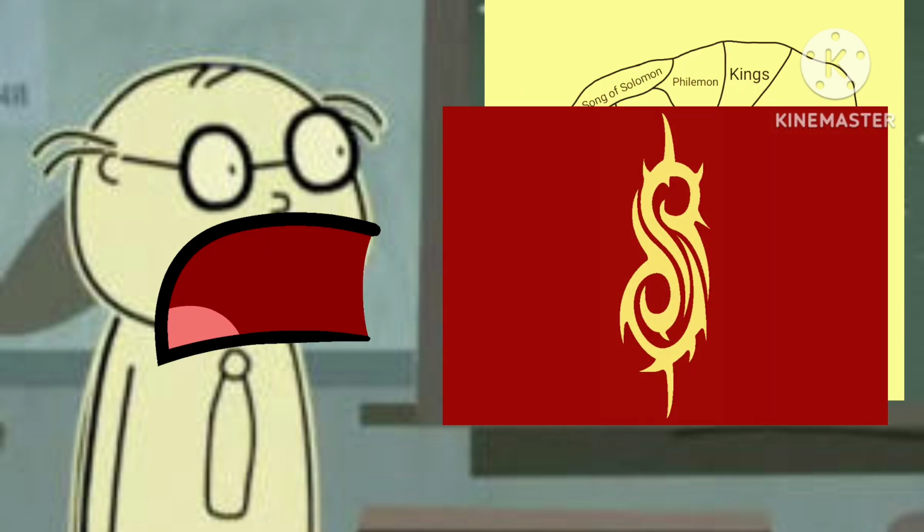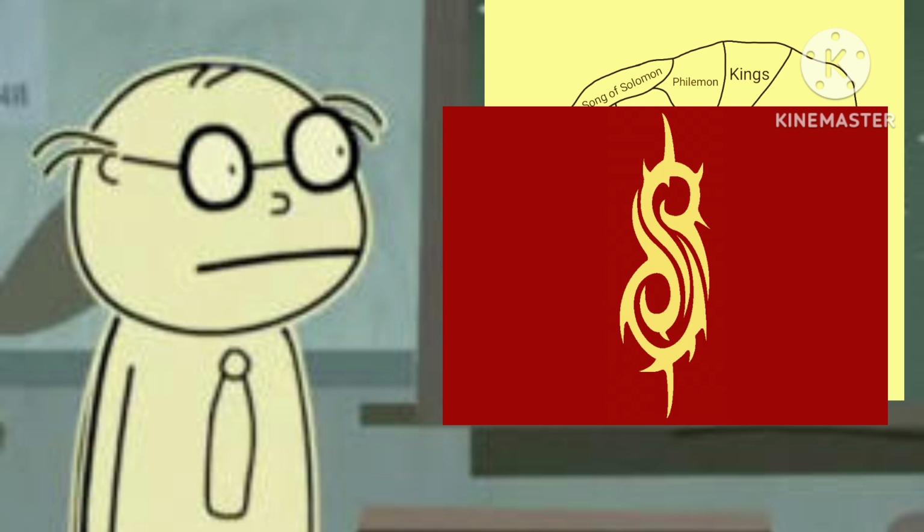Song of Solomon was the seventh state and second empire state of Gideon, named after the 22nd book of the Old Testament. It put slipknot symbol on the middle of the flag.